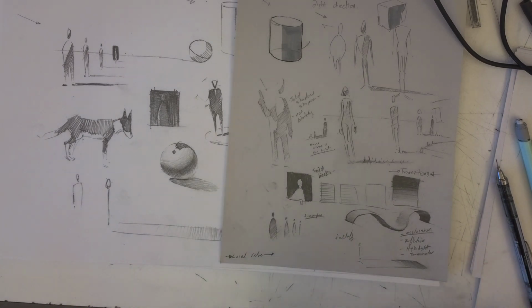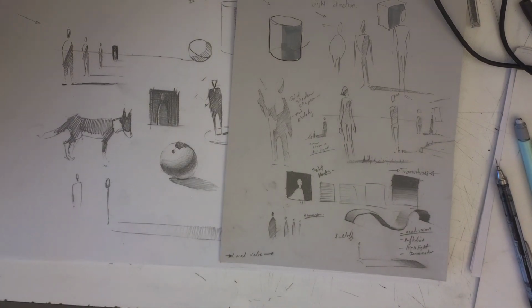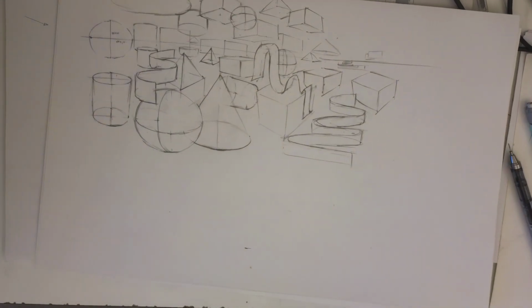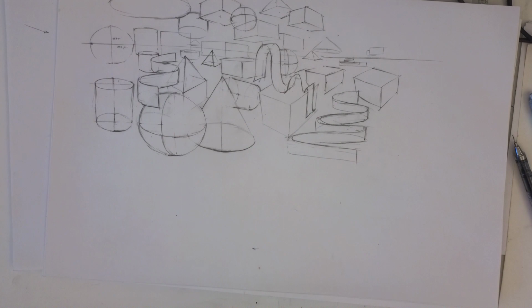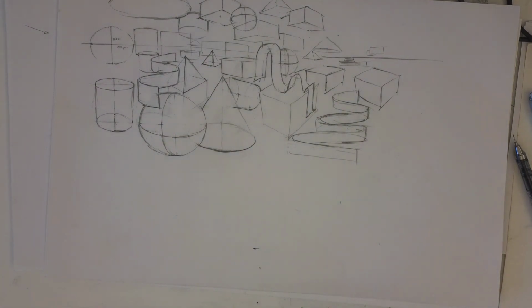So what I want you to do is practice what we did last class. Last class we did all form. Then we did form based on horizon. We did all the geometric solids, and we based. So this drawing could now be subject to light design, could now be subject to value design.